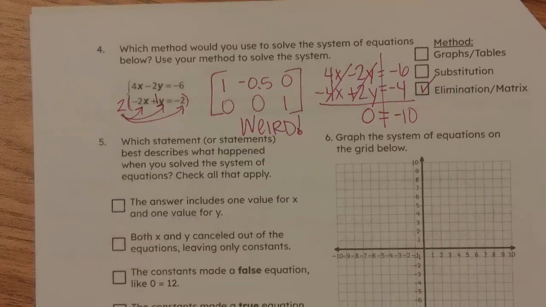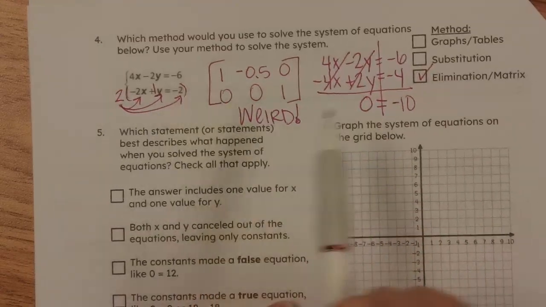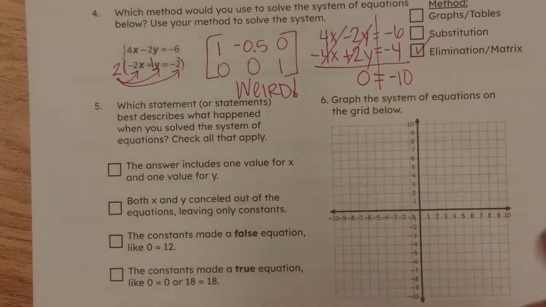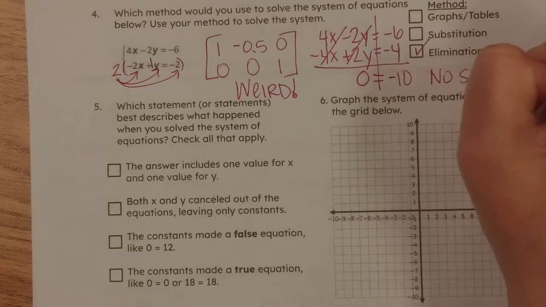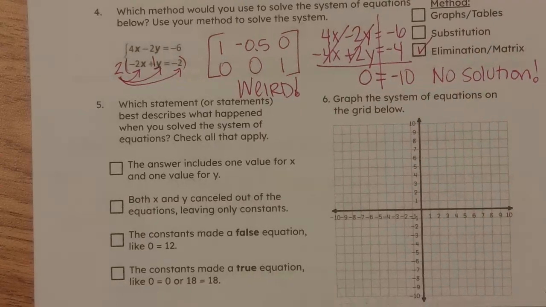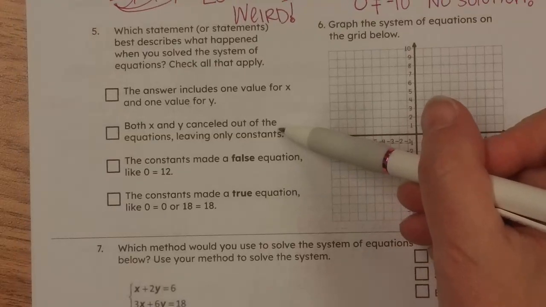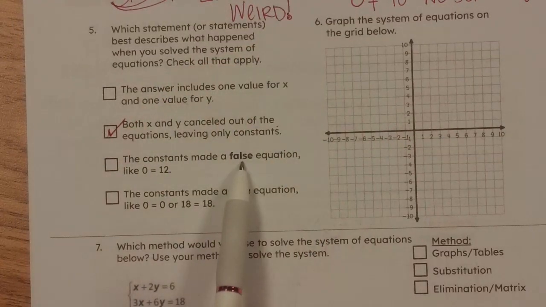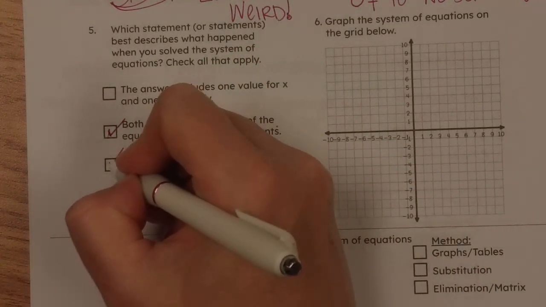So since the trick didn't work, we're going to have to do it like we did with the multiply by a number to try to cancel it out and see what's happening here. So when does 0 equal -10? It never does, so we say no solution. Okay, so we're going to look here. Does it include one value for x and for y? No. Did both the x and the y cancel out, leaving only constants? Yes. Did we get a false equation or a true equation? And what we just discovered was we got a false equation.